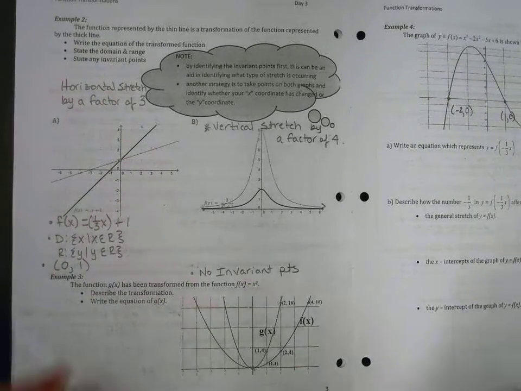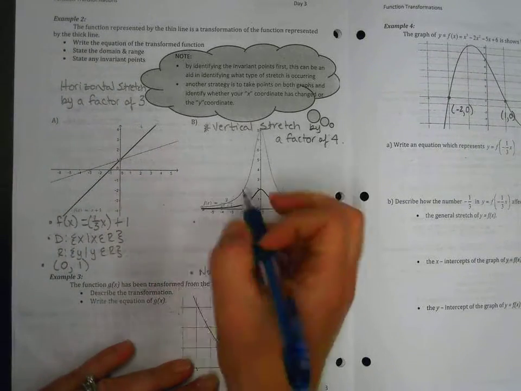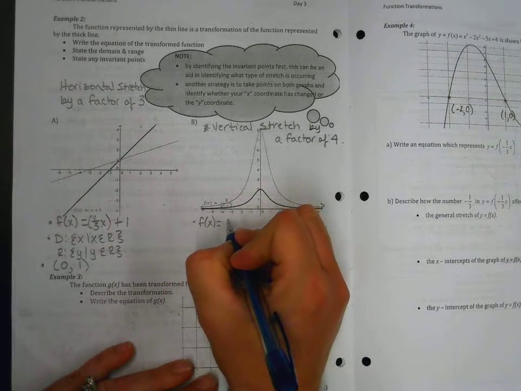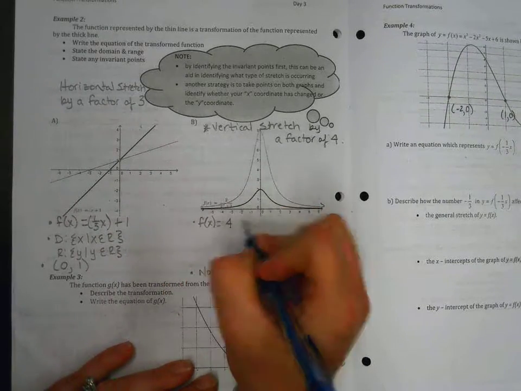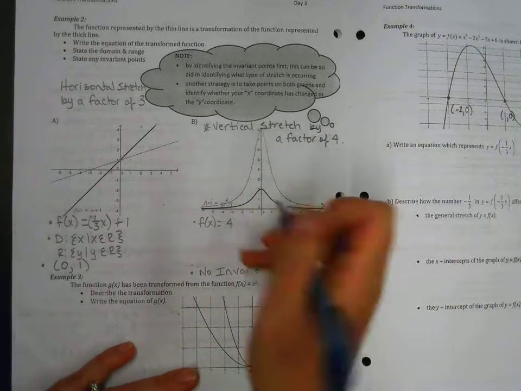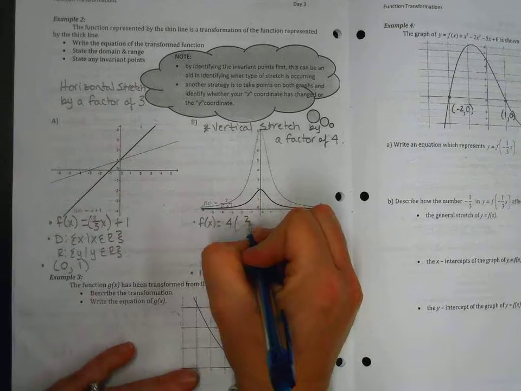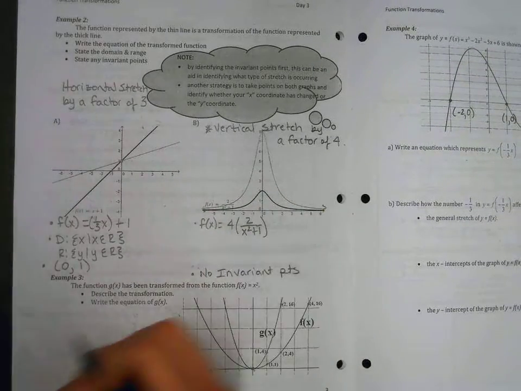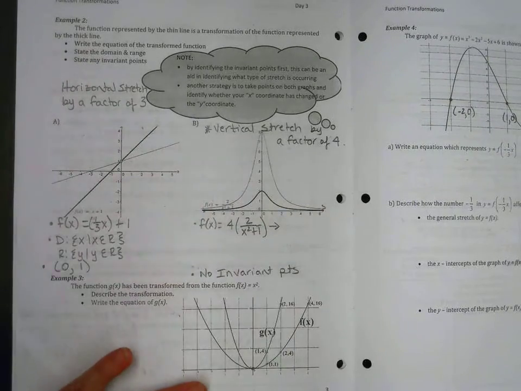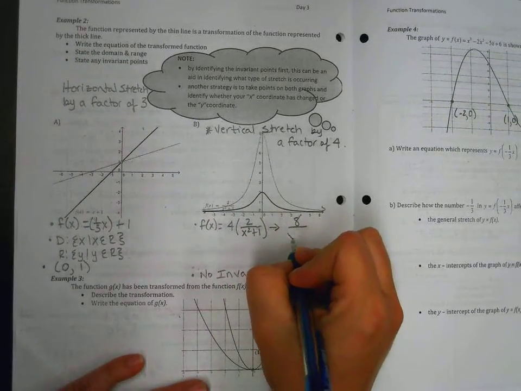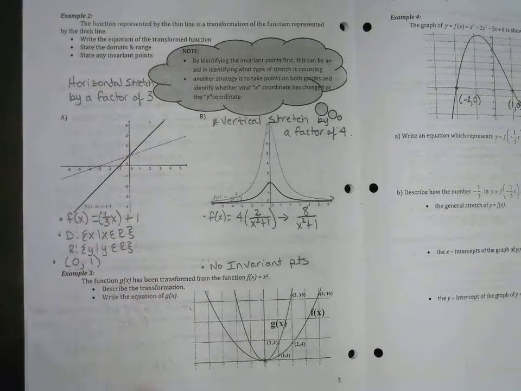All right, so what's our new equation going to look like? So if we're applying a vertical stretch, we want to apply that vertical stretch to the entire function. So I'm going to multiply my entire function by 4. Vertical, we do not reciprocate this value. We leave it the same. And I need to apply that stretch to the entire function. So really, we could clean this up a little bit by multiplying my 4 times my 2 to give me 8 would be my equation.